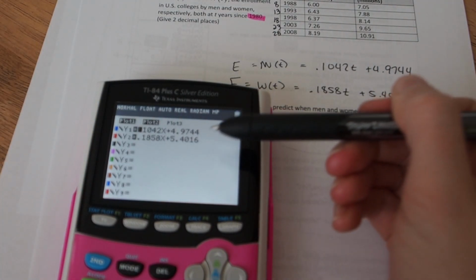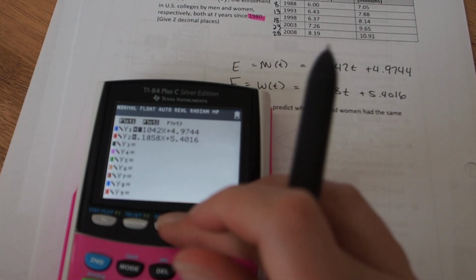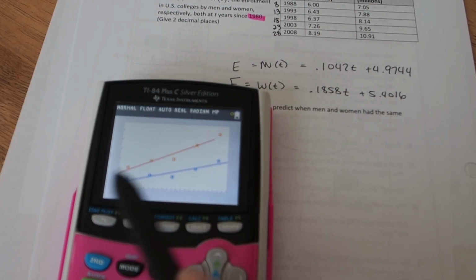Okay, check it out. Y equals menu, my equations are both right there. Fantastic. I don't need to type them in, and I can just go to zoom stat. Okay, here are the two equations. You can see how well the regression is. You can kind of see that the intersection is going to be previous to those two here.